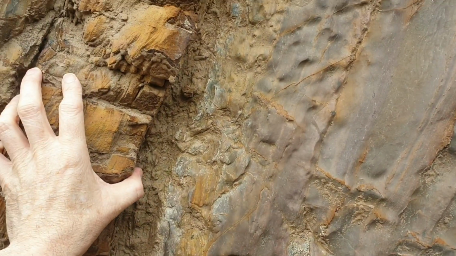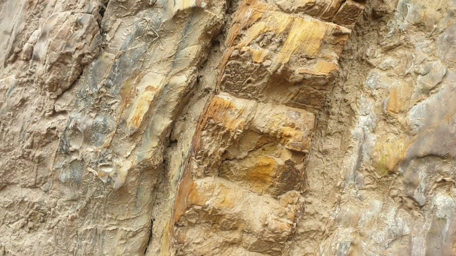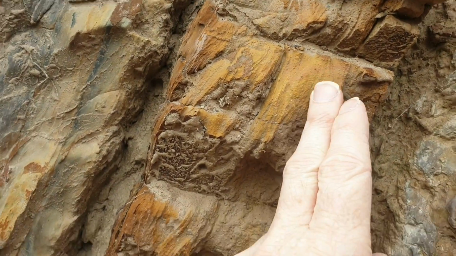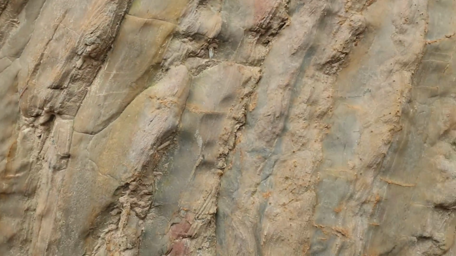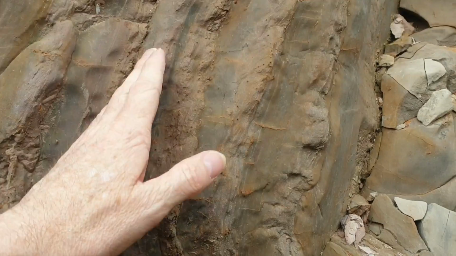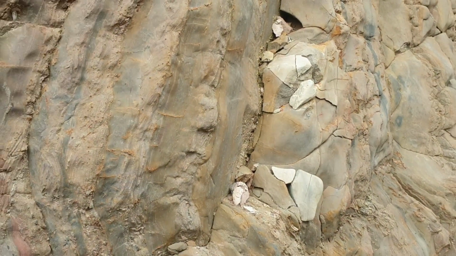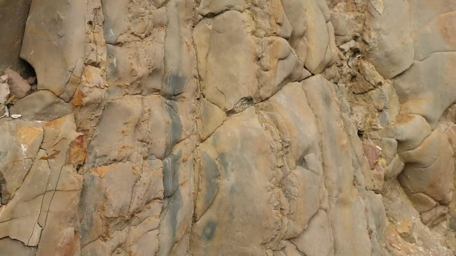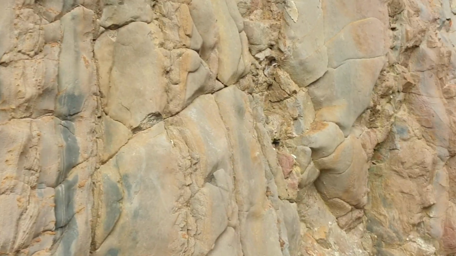So this is a sandstone, this is a siltstone, and you can see it has fine laminations in the sandstone. But the siltstone seems to have fine laminations as well. This has been eroded quite extensively, so it's a bit hard to tell. You need a fresh outcrop, so you need to damage it or take a bit out. But this has been eroded as well.